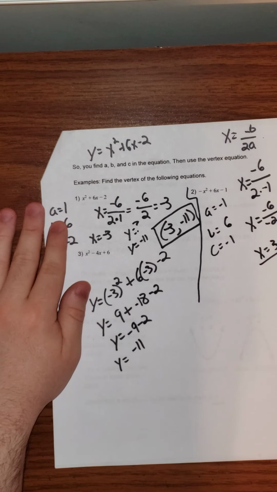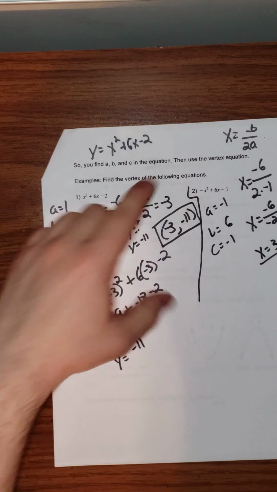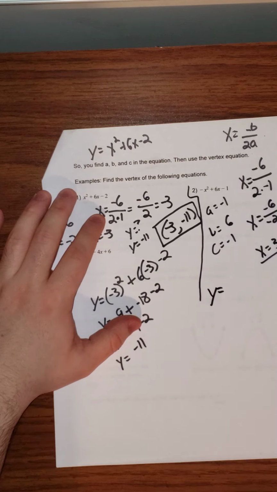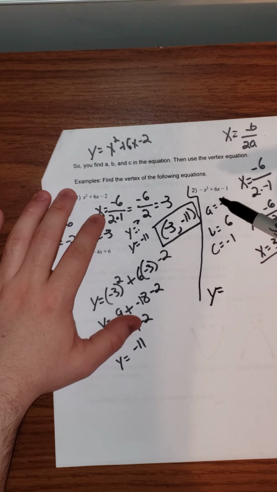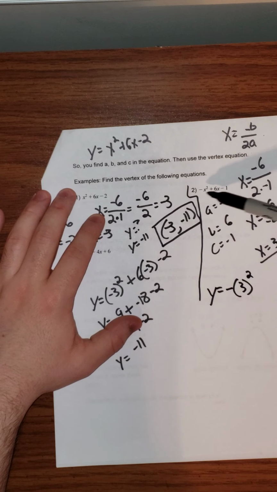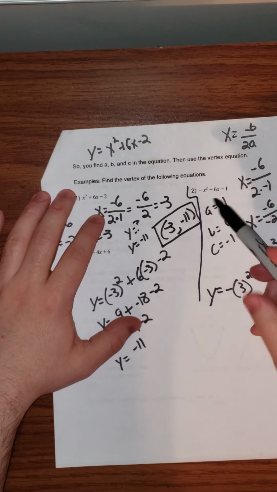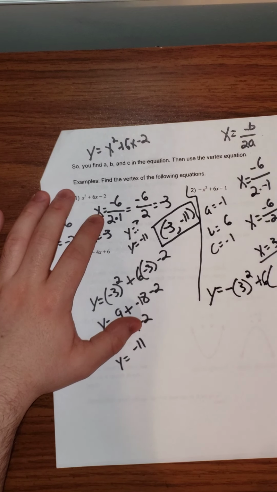Now, you're going to plug this x equals 3 into the original equation. So y equals negative x squared. So negative 3 squared. I'm just plugging a 3 in anytime I see an x. So this first x becomes a 3. Plus 6. Plug in 3 for this next x.